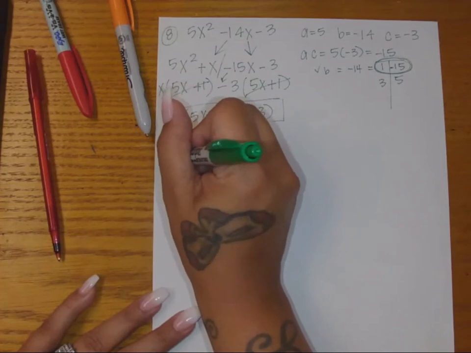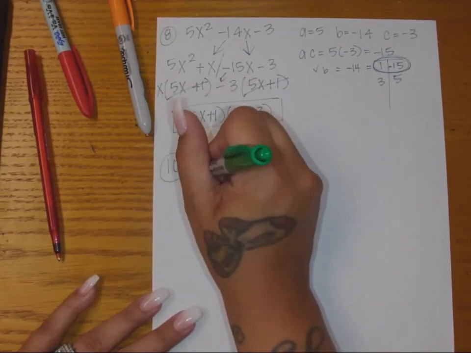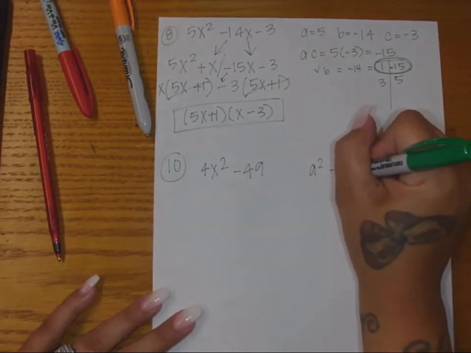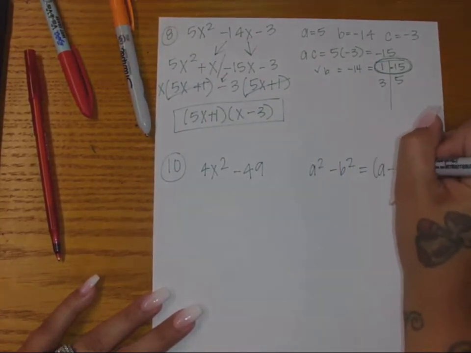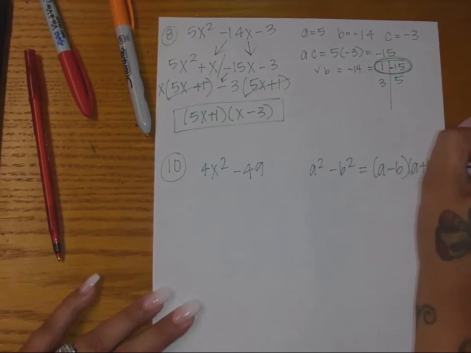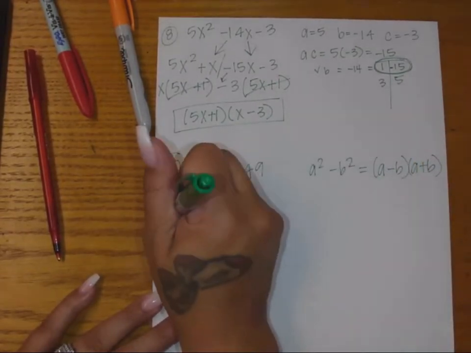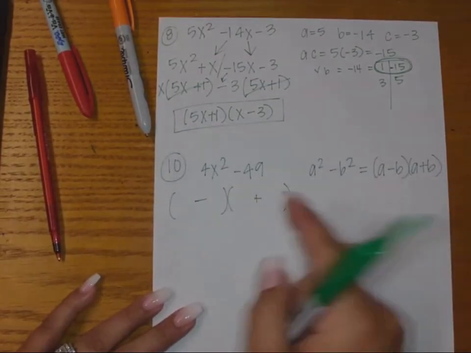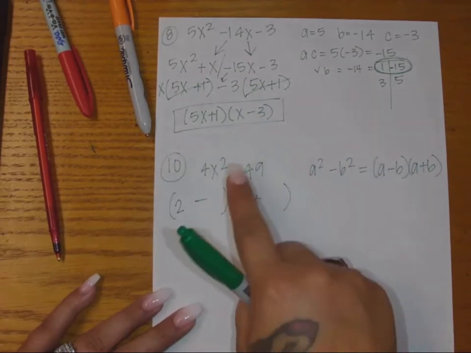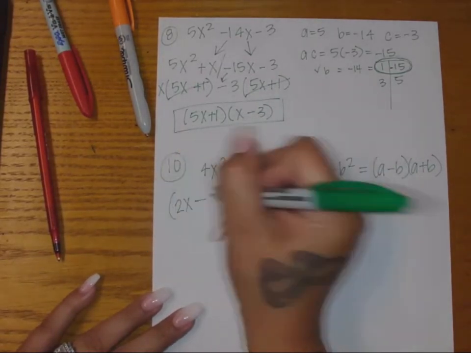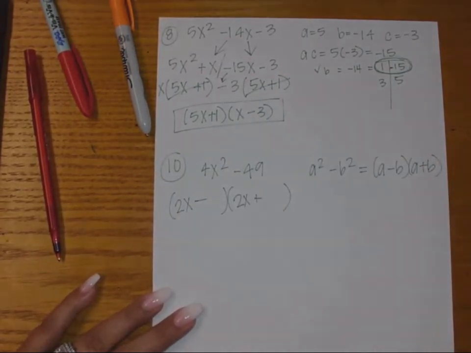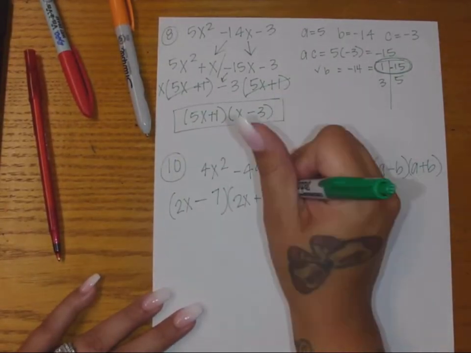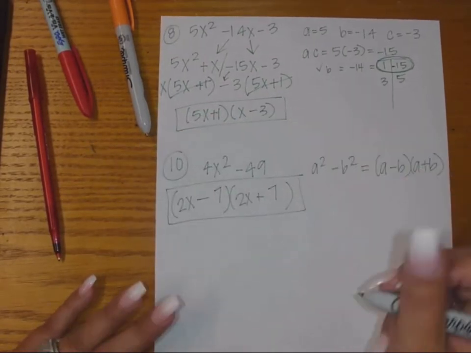Okay, so let me do this one. This is actually problem 10 in the homework. It's 4x squared minus 49. This would be a difference of squares problem. If I do my little template, it doesn't matter which one's positive or negative. Square root of 4 is 2. Square root of x squared is x. That goes in both of the first spots. Square root of 49 is 7, and I'm done.